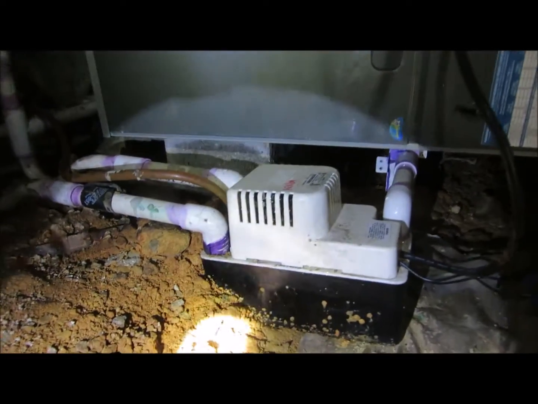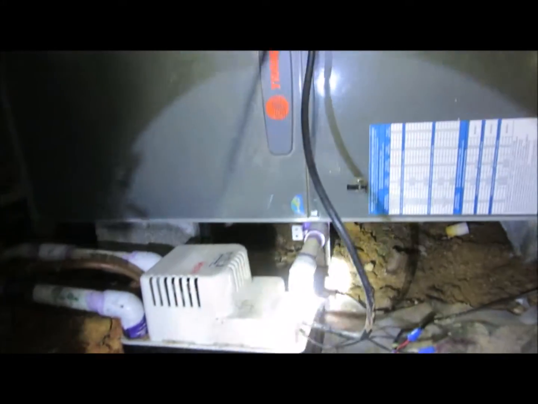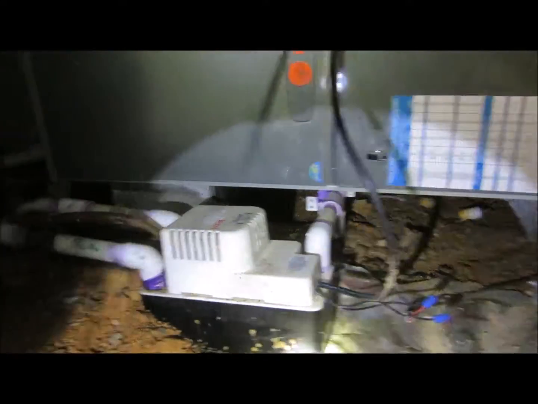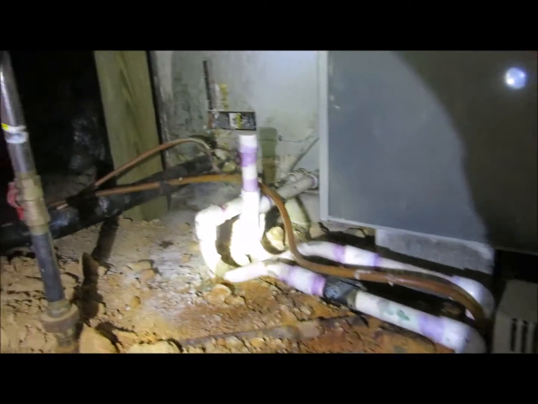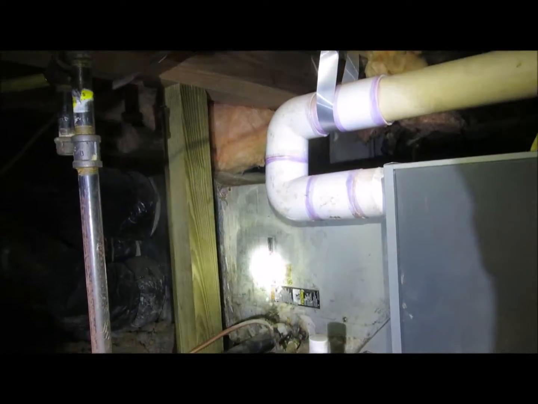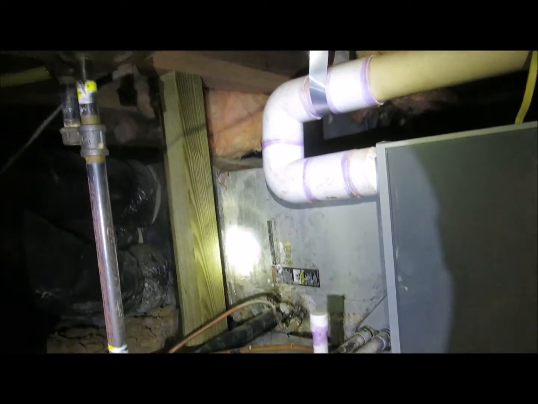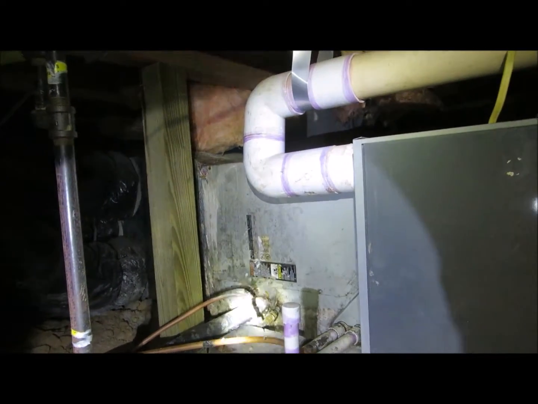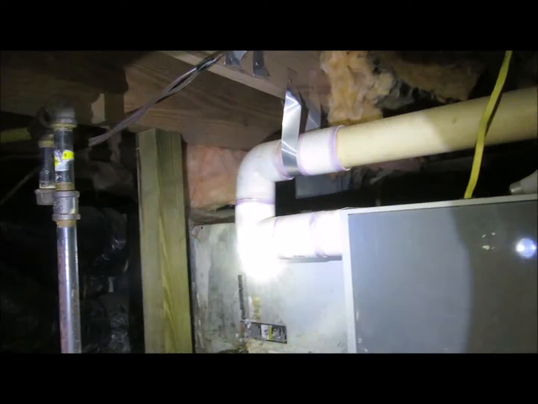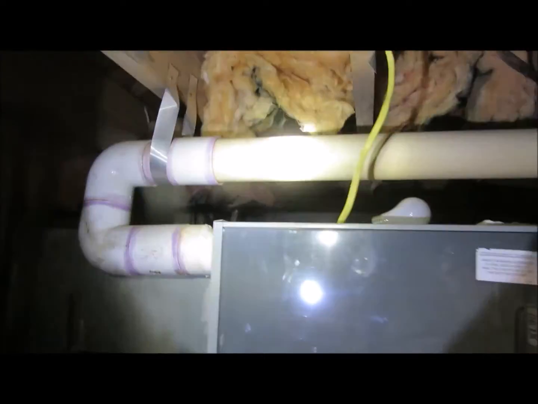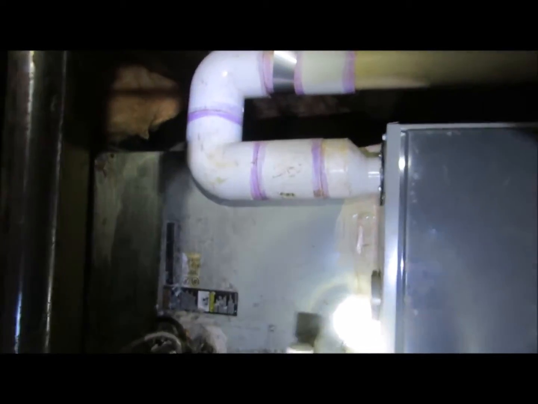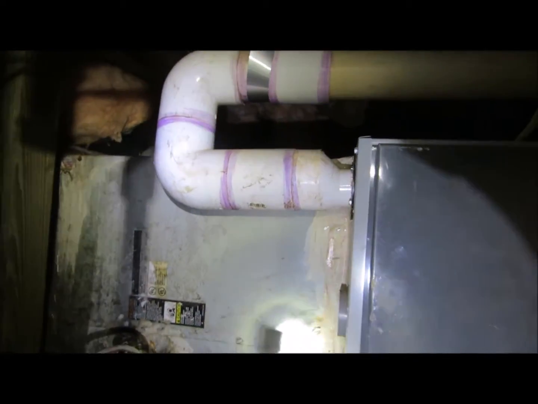Here at the air handler, we see the condensation pump is not installed properly. It's not in an overflow pan. We see there's mold growth on the panels for the air handler. They have a 3-inch exhaust line, which is good. We need a combustion line added to that if you're going to do a closed crawl space.